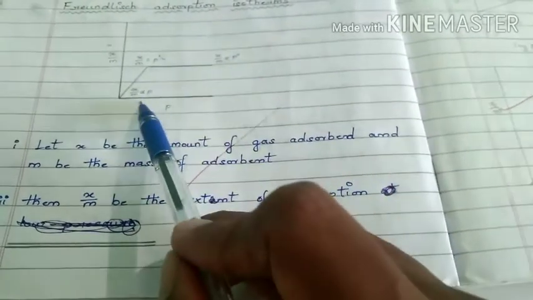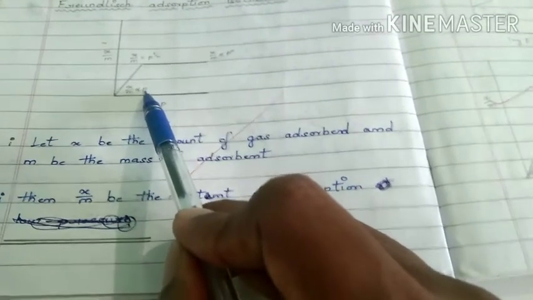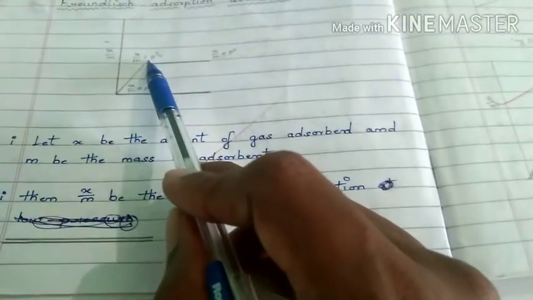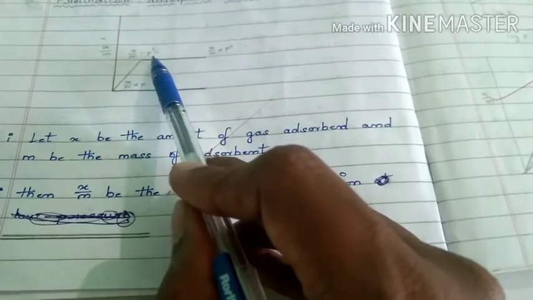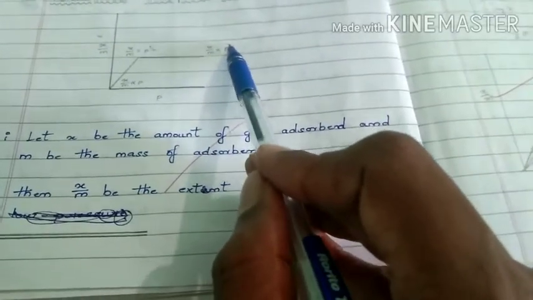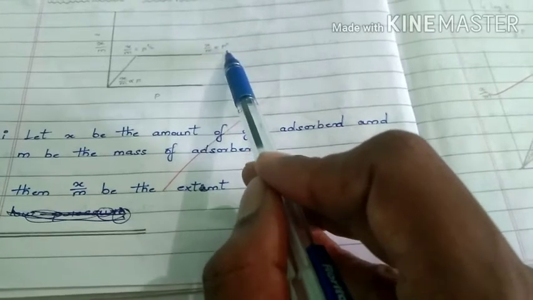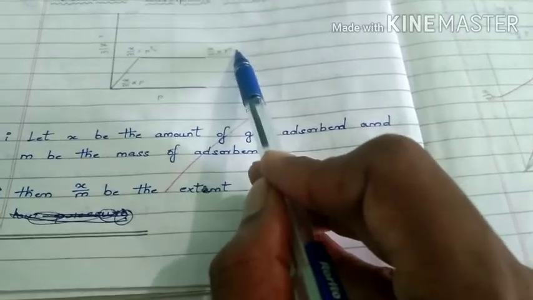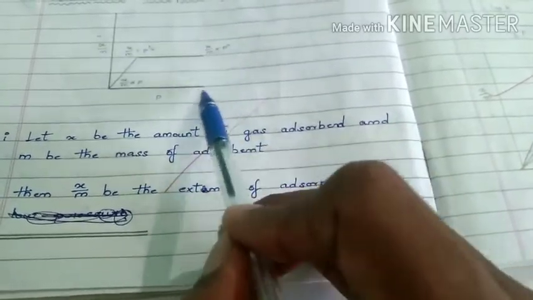So three relations. Here x by m is directly proportional to P. Here x by m is directly proportional to P power 1 by n. Here x by m is proportional to P power 0. Why do we put P power 0 here? Because P power 0 is nothing but 1. That means at high pressure, this is high pressure.